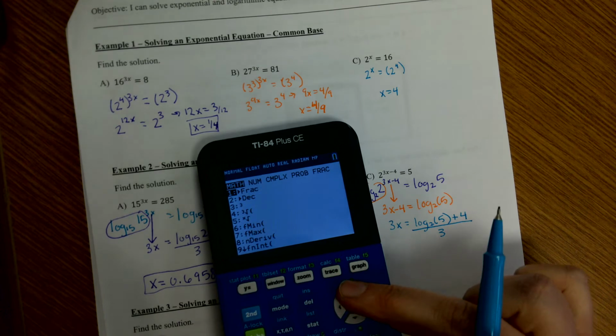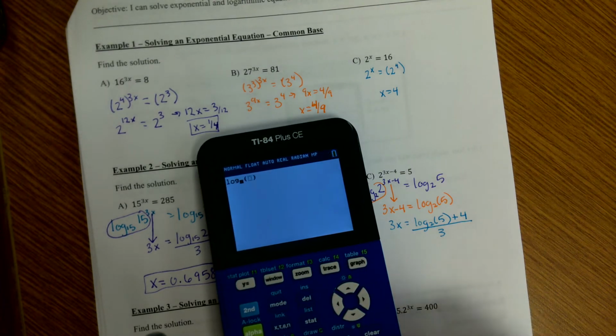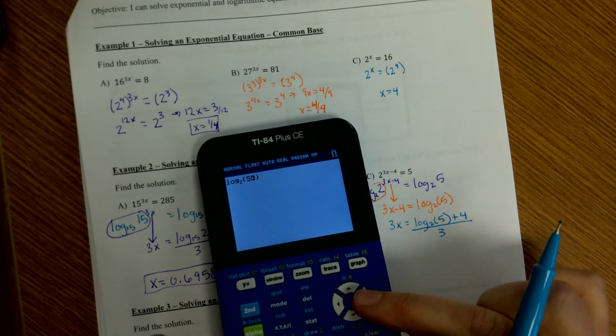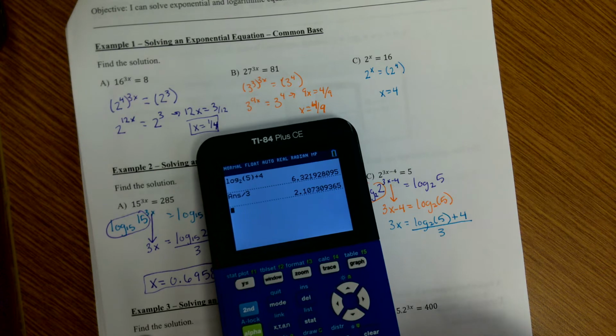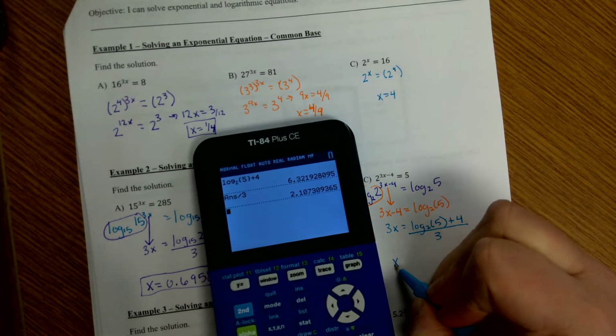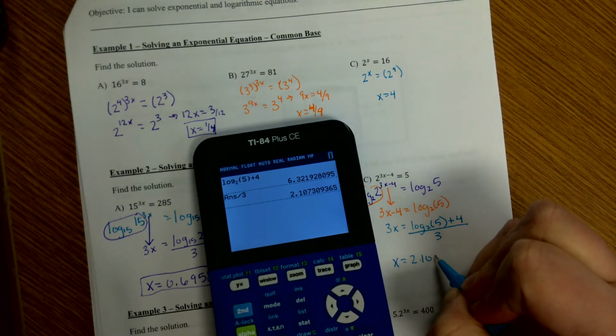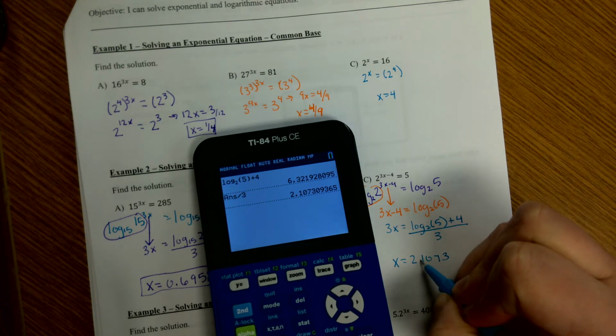I'm going to go math, log base 2 of 5. I personally like to do it this way. So I'm going to add the 4 and then push enter, divide by 3. So x will be equal to 2.1073.